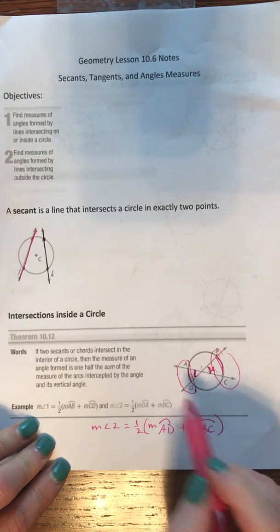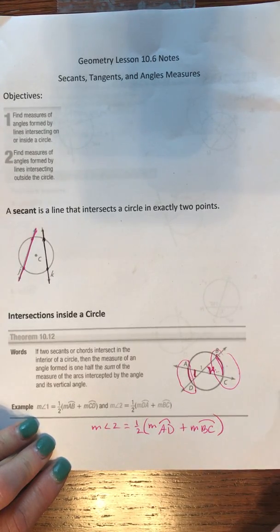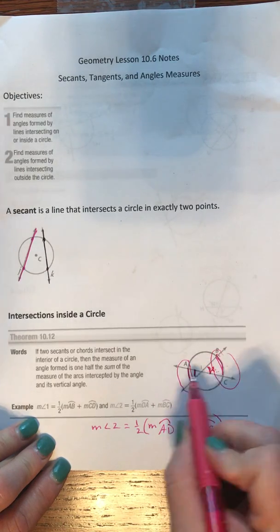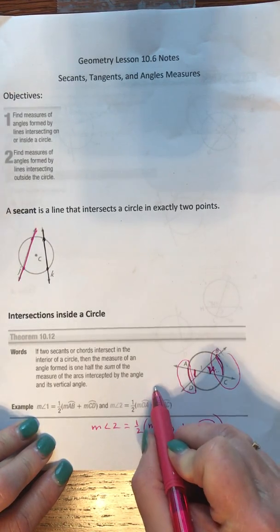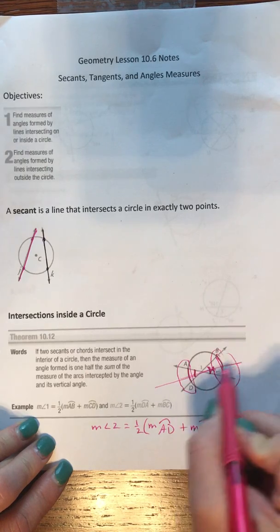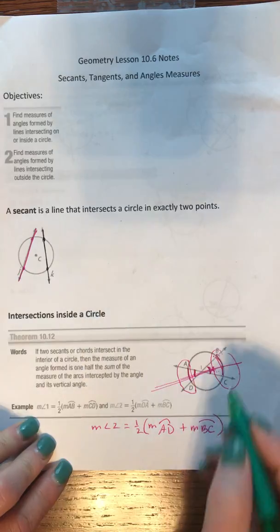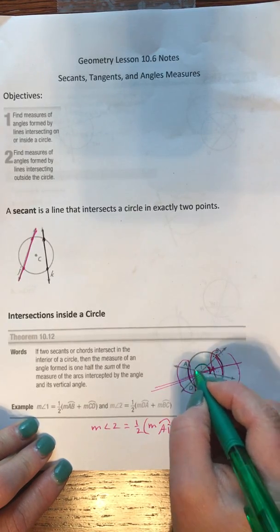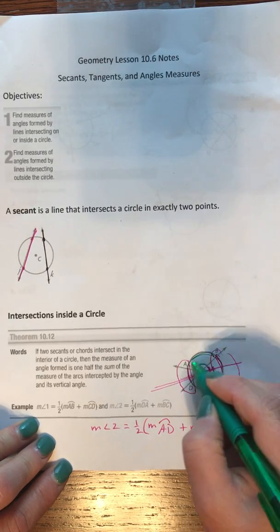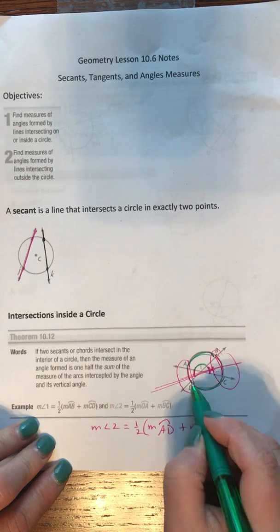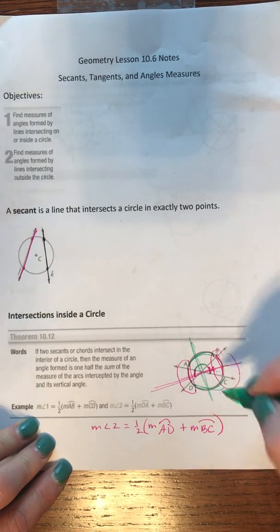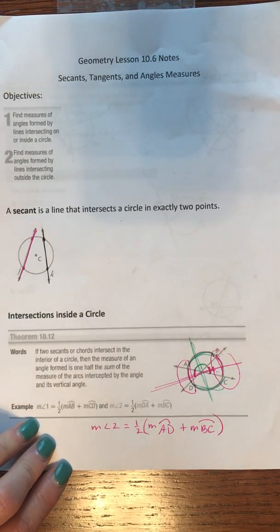A neat way of deciding whether two arcs and angles go together is if you can draw a line through the angles and the arcs, those are the ones that go together. In turn, if I were trying to find angle 1, its associated arcs are AB and CD, and I could draw a line through those as well. We're going to try it out here on the next page.